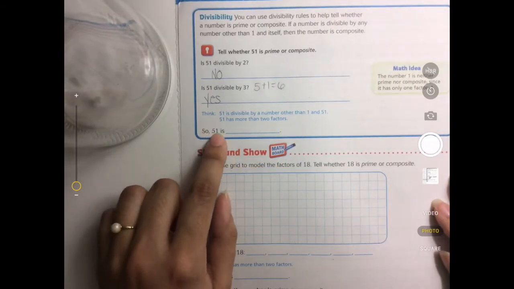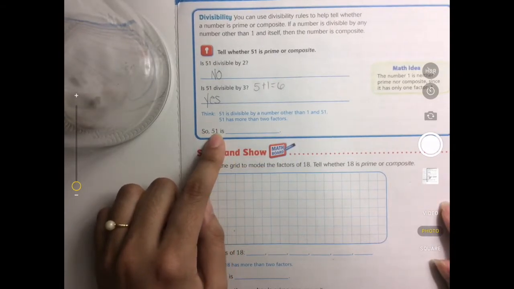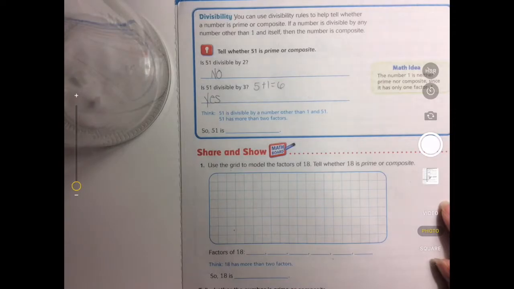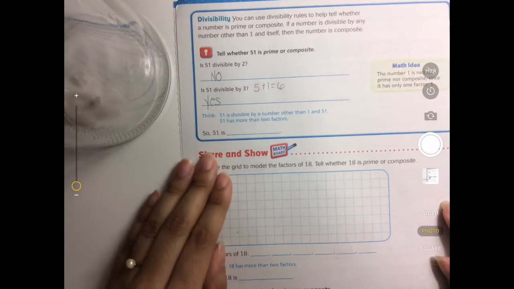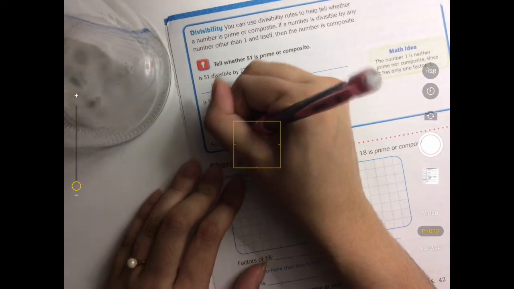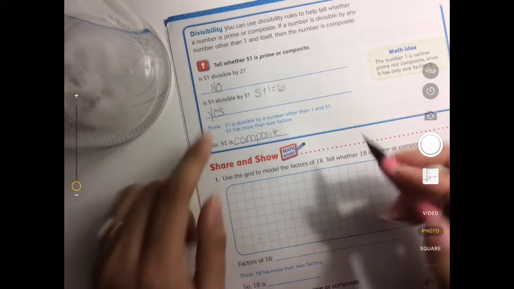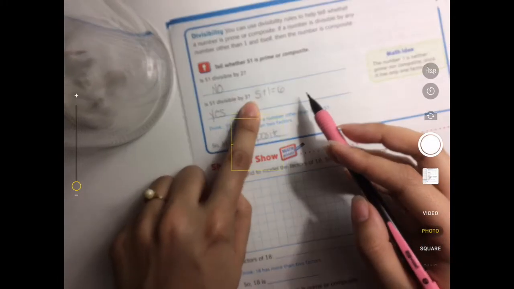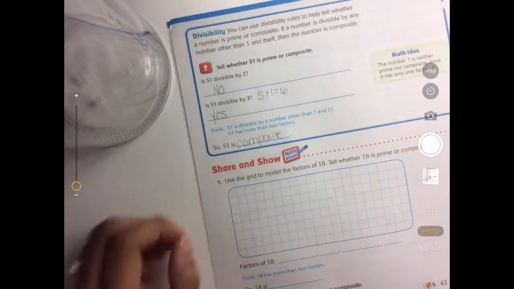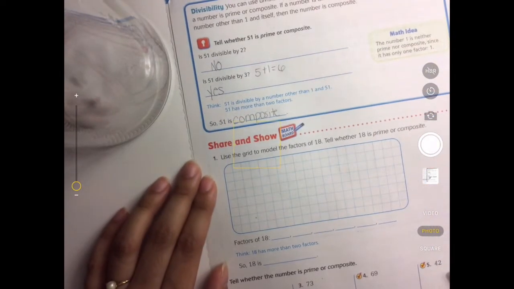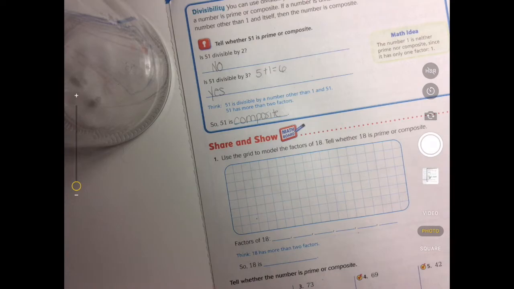So 51 is a prime or composite number based off of this information? Well, it's a composite number because not only is it divisible by 1 and itself, it's also divisible by 3. That makes 3 factors, okay? So if there's more than 2 factors for the number, then it is composite, remember, okay?